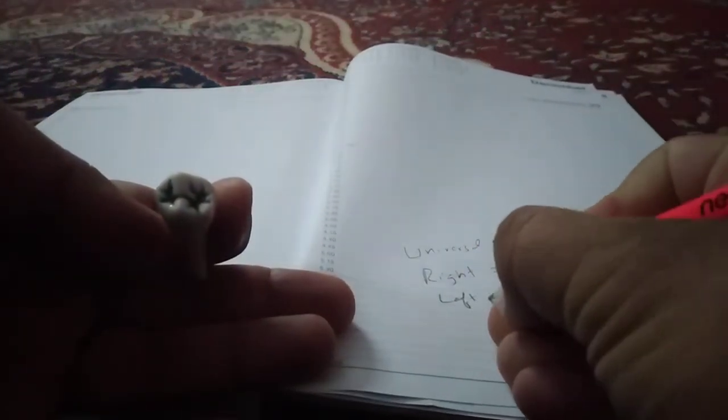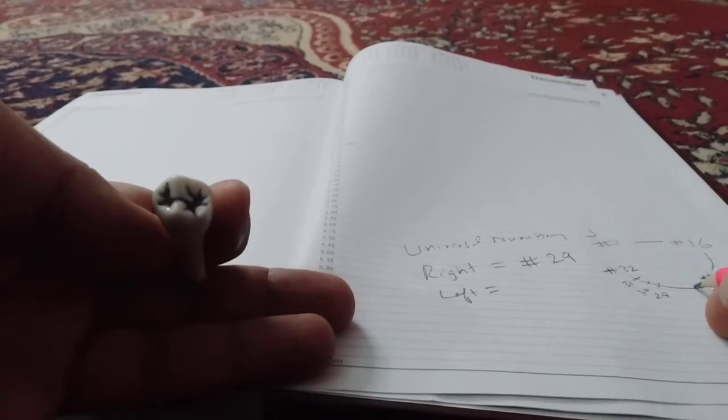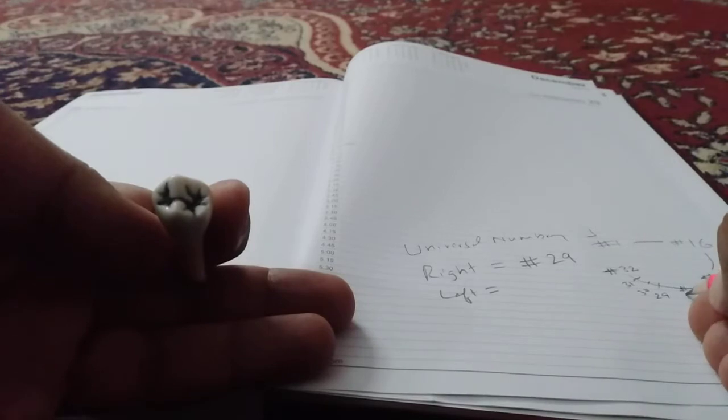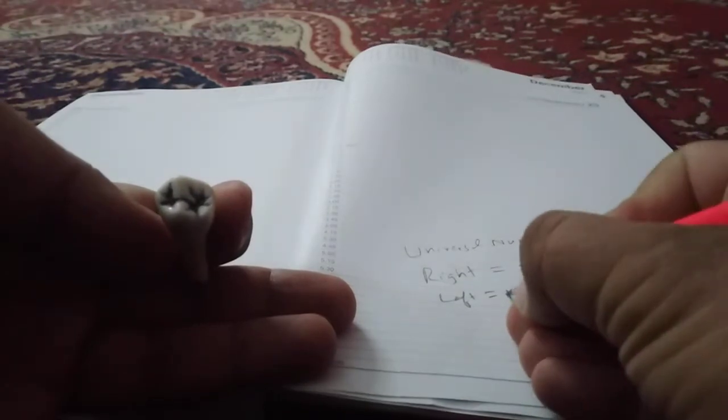So it is #29 on the right. The left is #20.